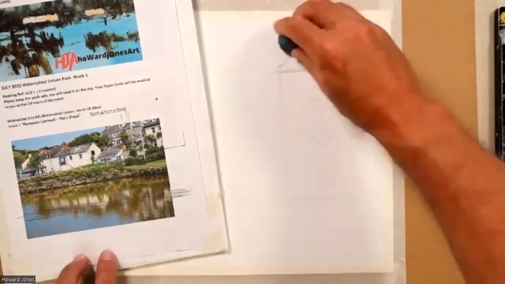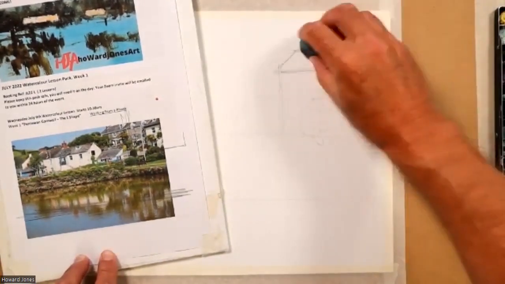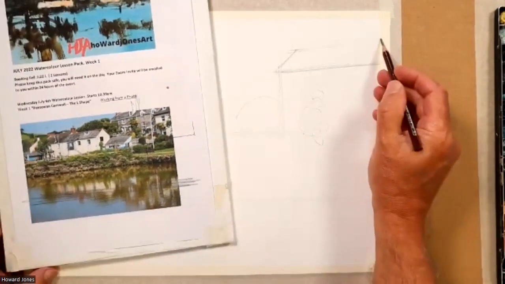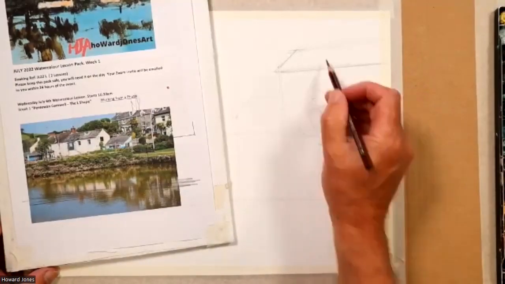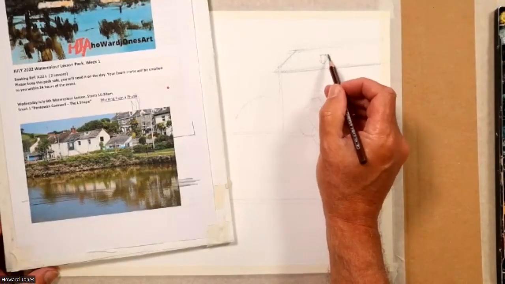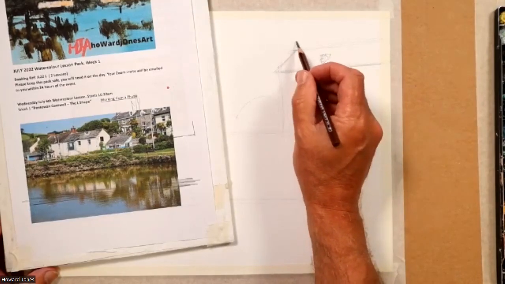I'm just going to get rid of those. So the perspective runs slightly higher on the right, so it runs down to the left like this. I'm not going to get too fussy for the moment with the actual counting of windows and dormers and things like this.